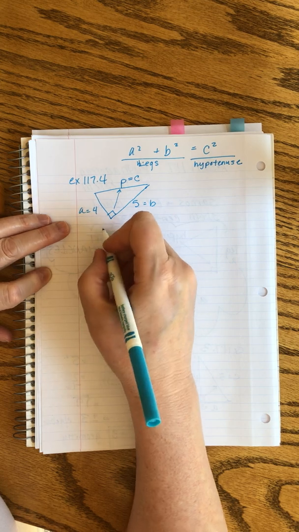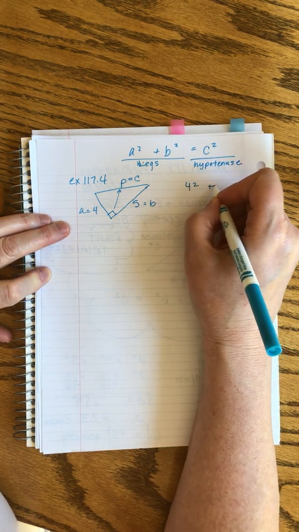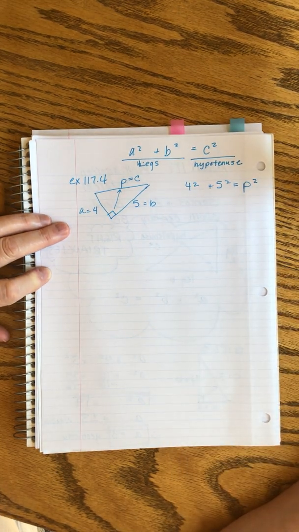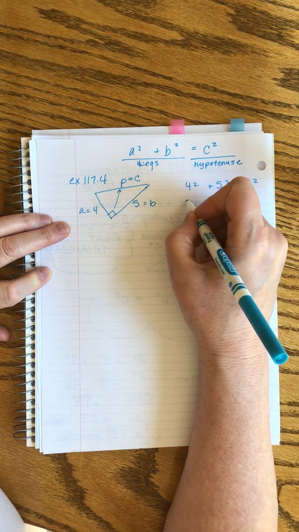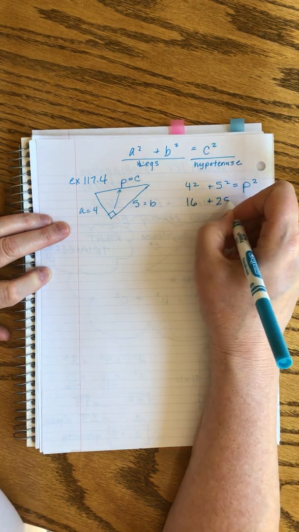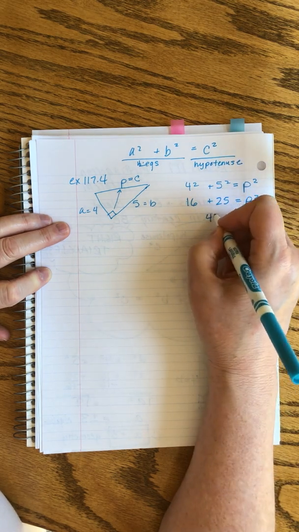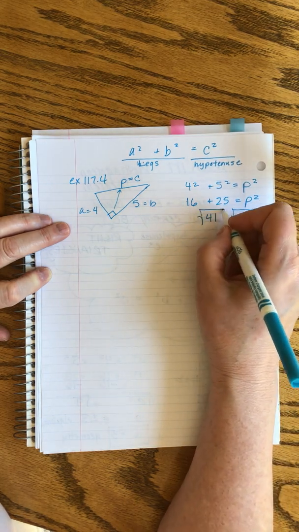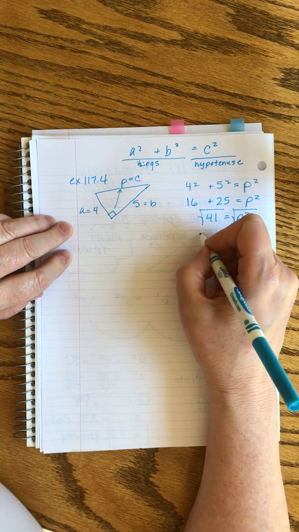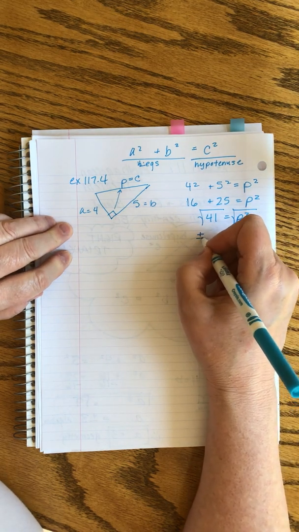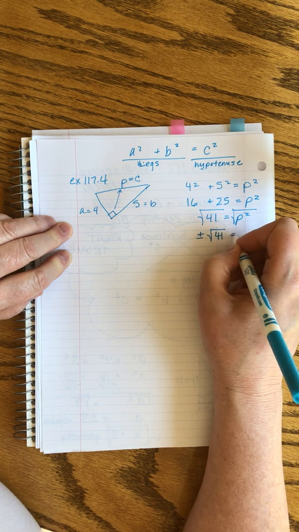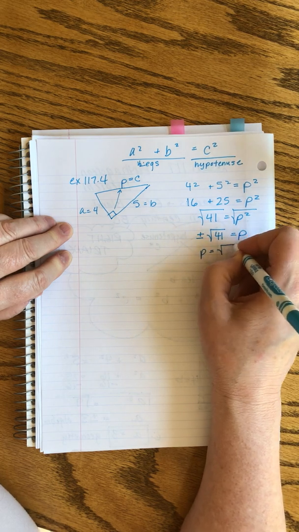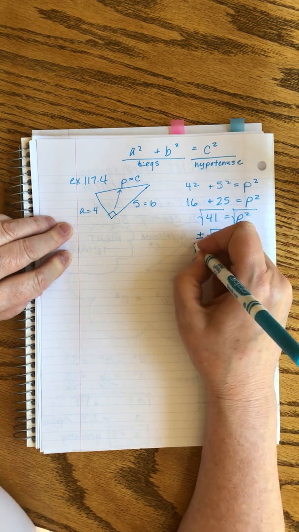Okay, so here we go. We're going to say that 4 squared plus 5 squared equals, and I'll just leave it P squared. It doesn't matter which letter you use, whatever seems least confusing to you. 4 squared is 16, 5 squared is 25. I add them together. Now I want to get just the single version, so I take the square root. So there isn't an easy answer for that, so I'm just going to say positive or negative square root of 41 equals P. But I know it can't be the negative, so I just say P equals the square root of 41. That's my answer to this geometry problem.